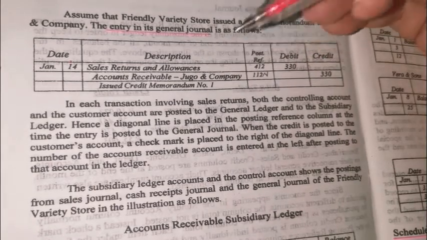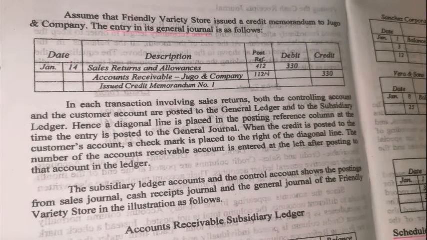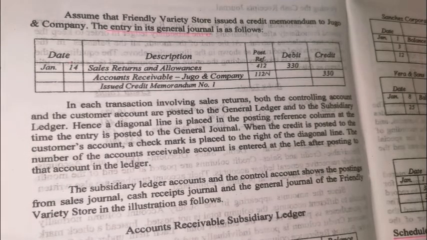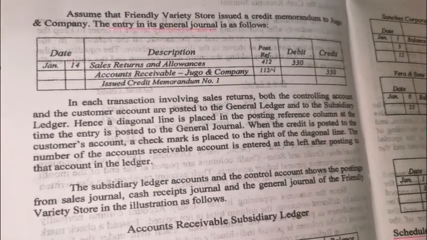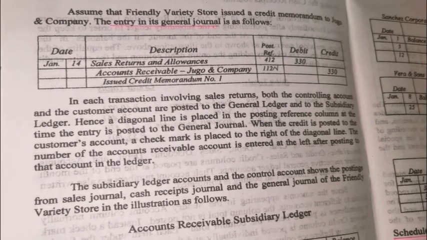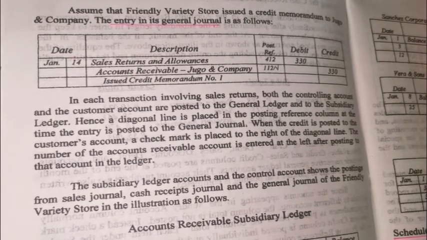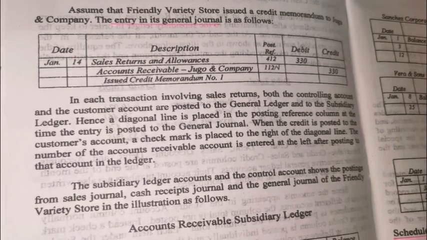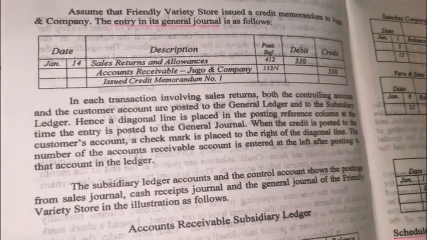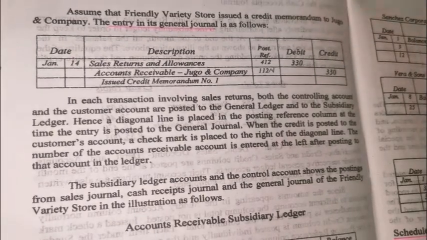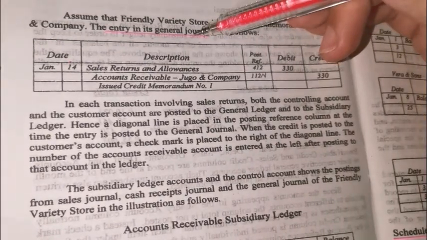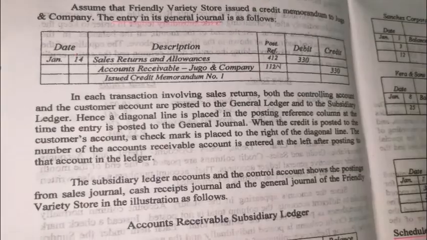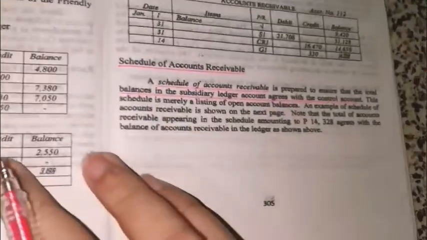Pero ulitin ko, kung yan ay cash sales, hindi yan sa general journal. Saan siya? Sa cash disbursement journal. Kasi 'di ba, yung customer mo nagsoli sa iyo ng defective item, ano gagawin mo? Isusoli mo sa kanya yung binayad niya na cash. Pag cash sales. Pero dahil ito ay credit sales, saan natin siya inilagay? Sa general journal. Okay? Tandaan yun ha.